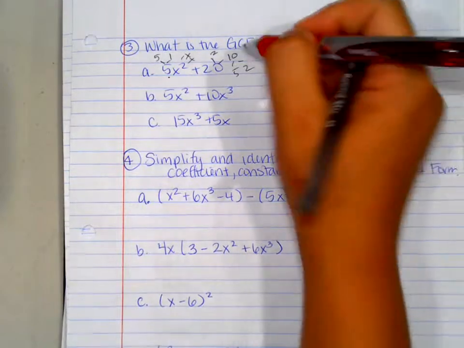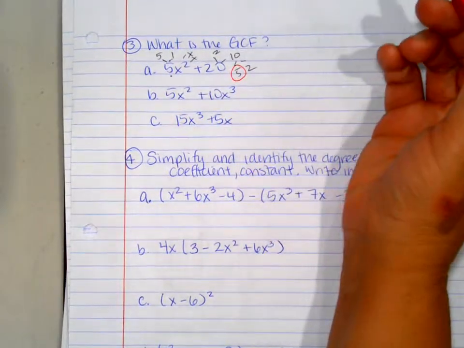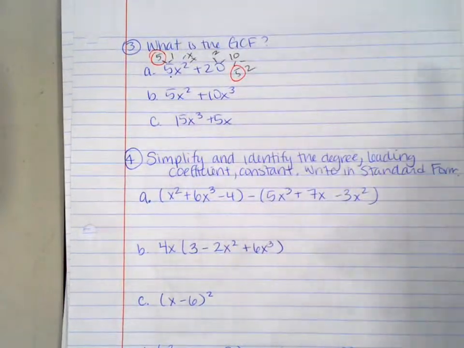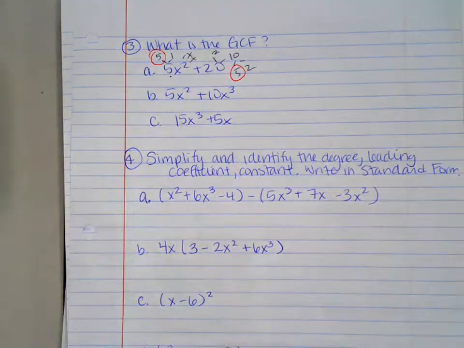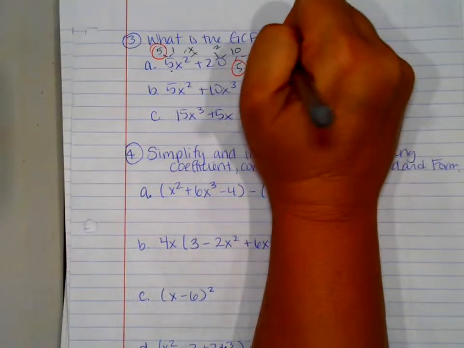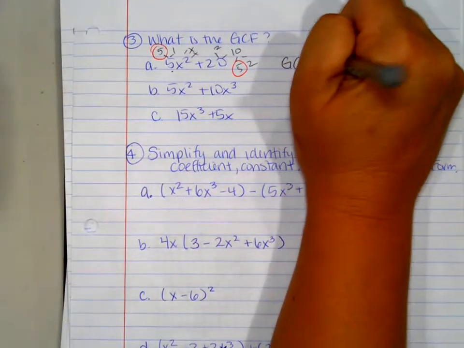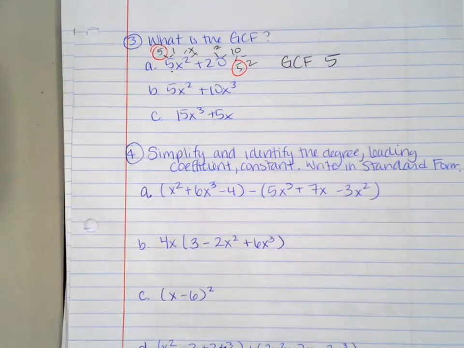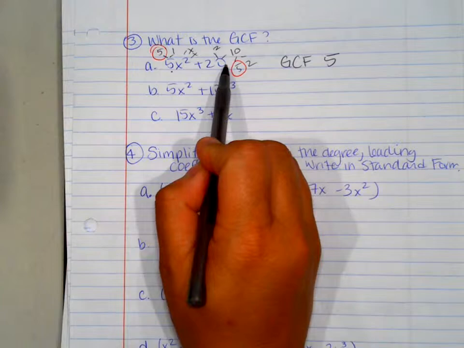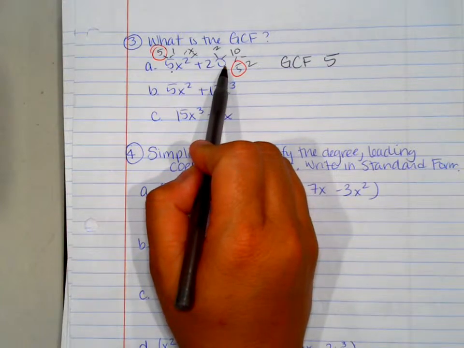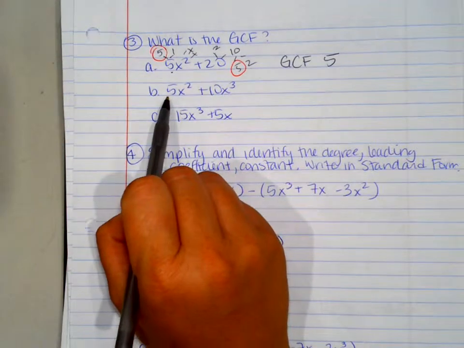Okay, what am I left with? What do they have in common? Well, they both have a 5 in common, and that's all they have in common. So for this one, my GCF is 5. They don't have anything in common. This guy has 2 X's, but this one has none, so I can't do anything with those X's. Okay, let's try this one.